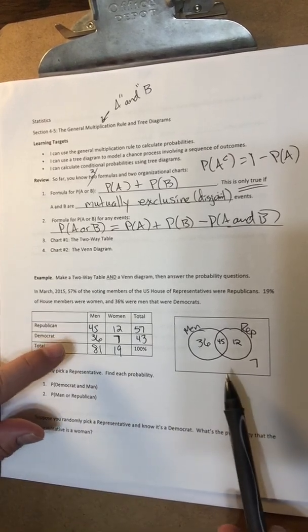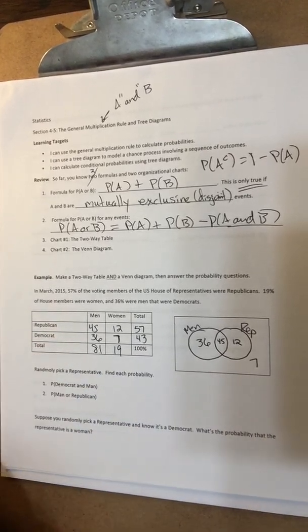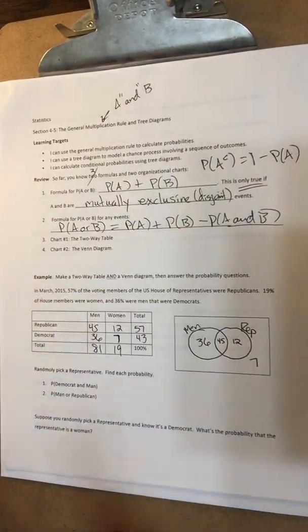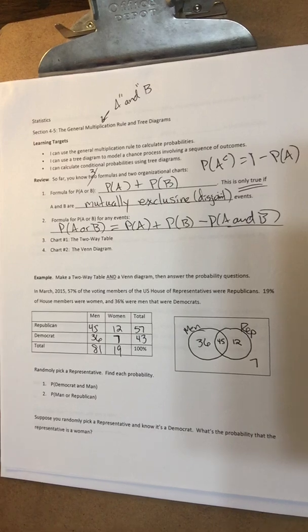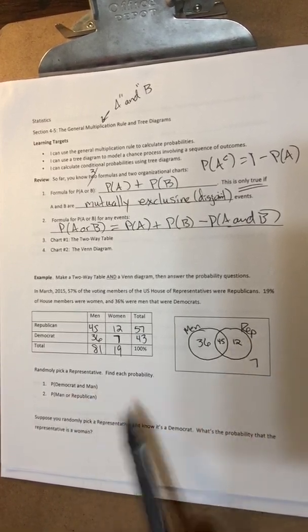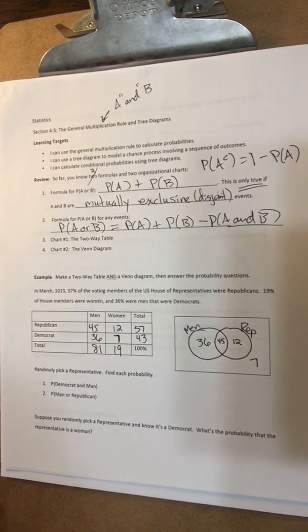You generally don't make both of these for a problem. You do that one or you do that one. Taking this kind of information and putting it in one of these, I really prefer this so I don't have to do all this subtracting. However, once I have the subtracting done, I kind of prefer using the Venn diagram to answer these. So they both have goods and bads.